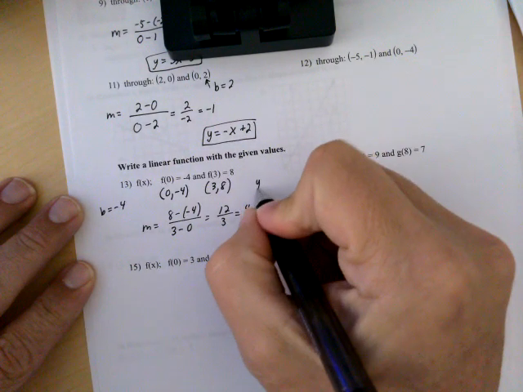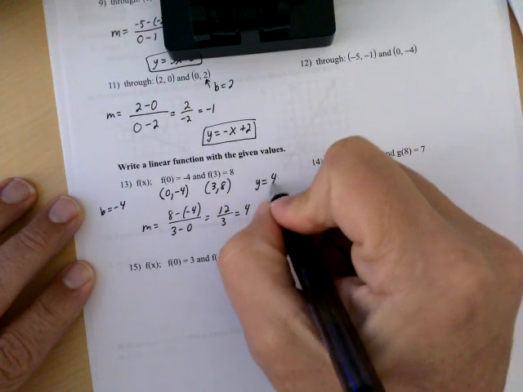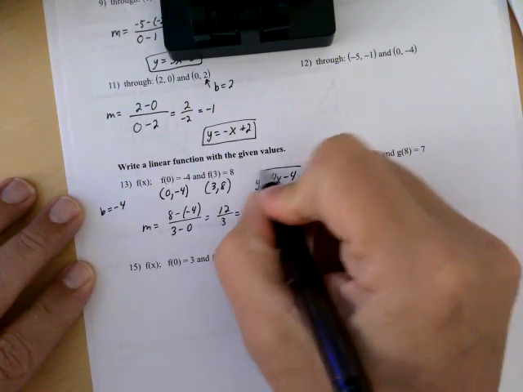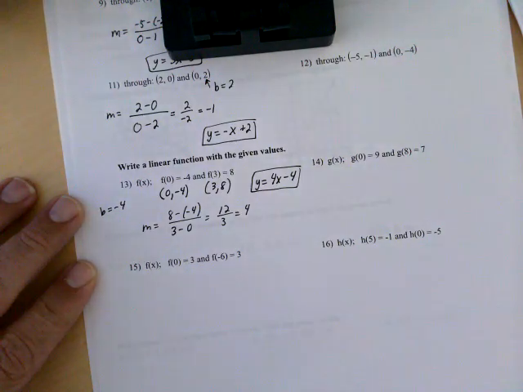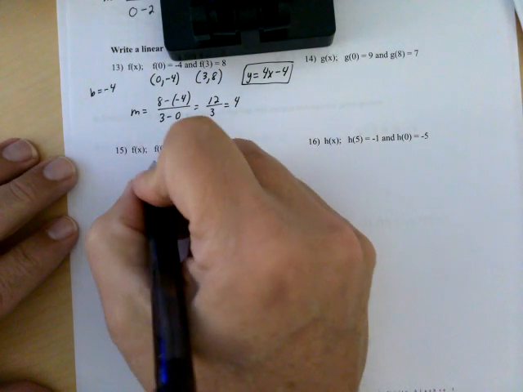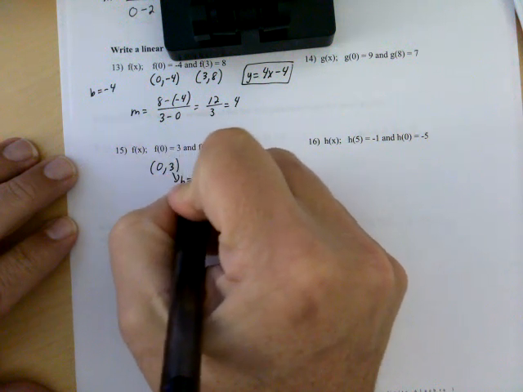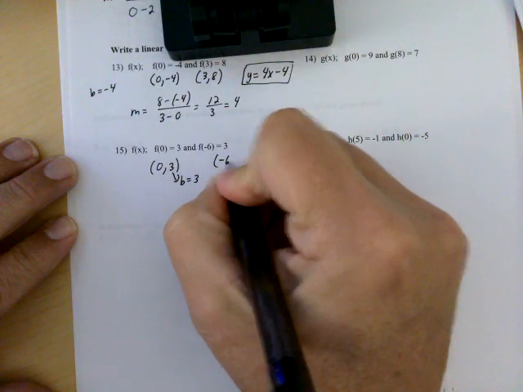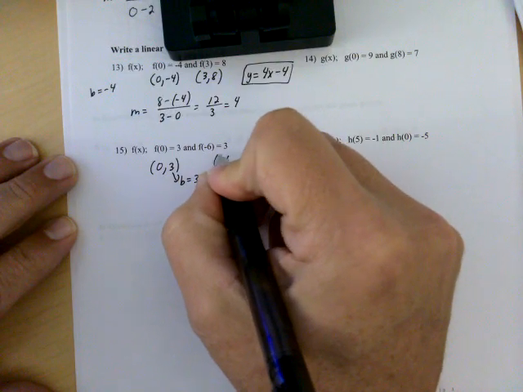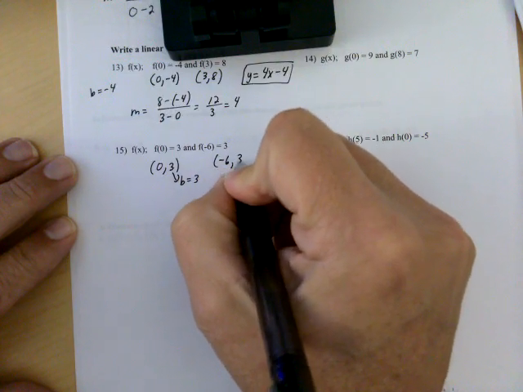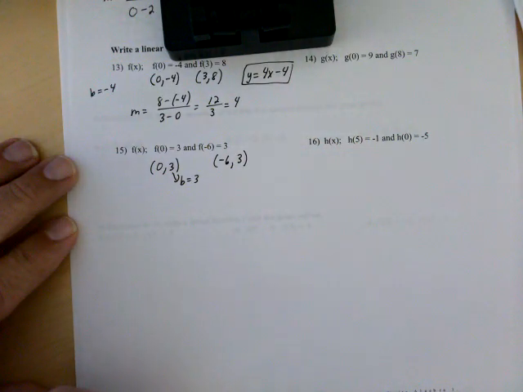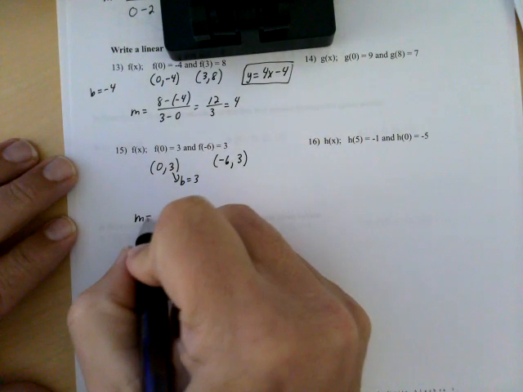But then write your equation. y equals 4x minus 4. There's your rule. Okay? And then finally, number 15, my y-intercept is going to be this 3. So b equals 3. And then my other point is -6 as an input. Outcome is a 3. Okay, so calculate the slope.